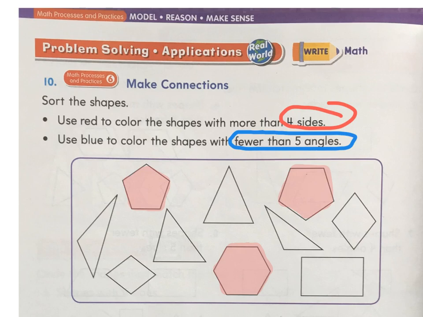Now you need to use blue to color shapes that have fewer or less than 5 angles. Triangles have less than 5 angles. I'm going to go ahead and color in all the triangles, whether they be equilateral triangles, or isosceles triangles, or scalene triangles. A rhombus only has 4 sides, so that means it's got fewer than 5 angles.